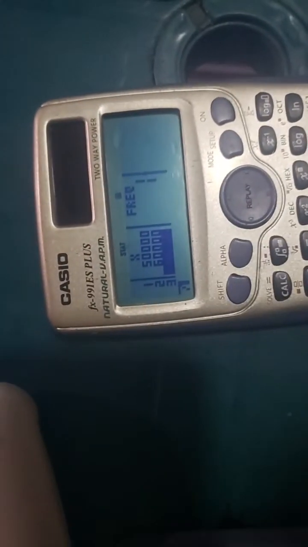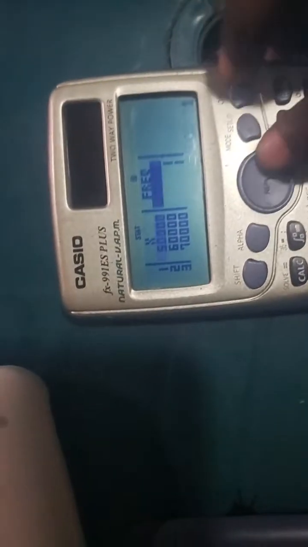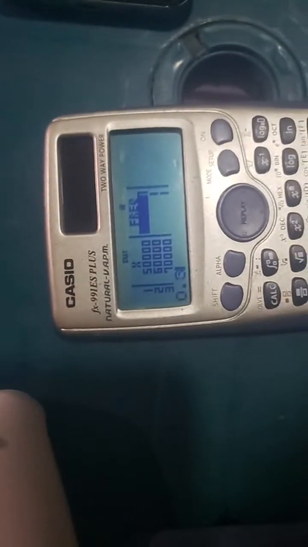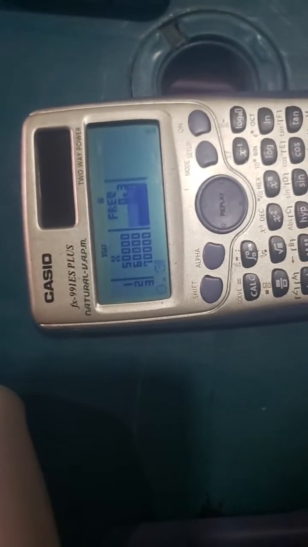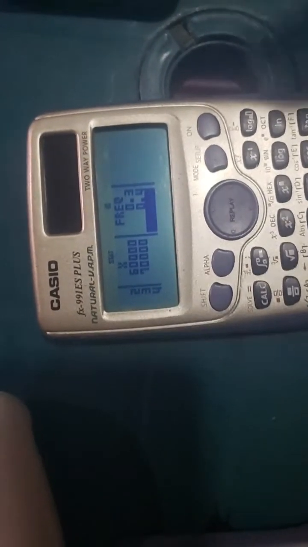So now let's go ahead and do that. We're having 50,000. We also have 60,000, and we have 70,000. Then we edit the frequency respectively. The first probability we are having, that's 0.3, then 0.3, press equals to, then we have 0.4, then press equals to. Then when you are done with that, just click on your AC. That's saved on your calculator already.